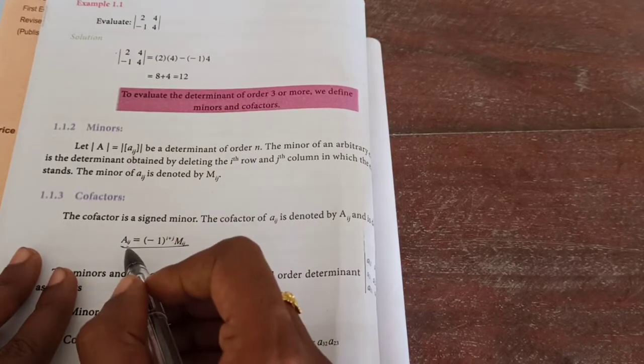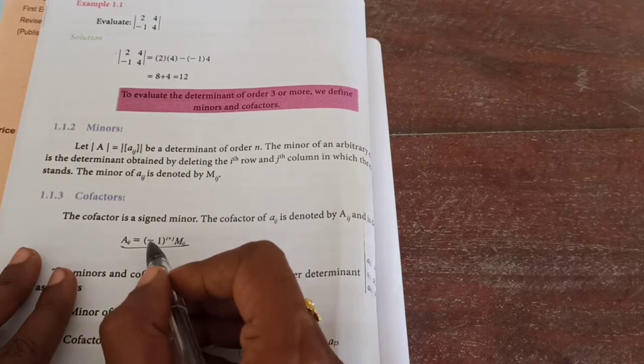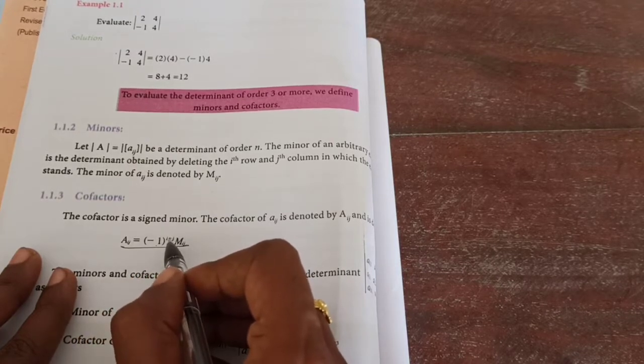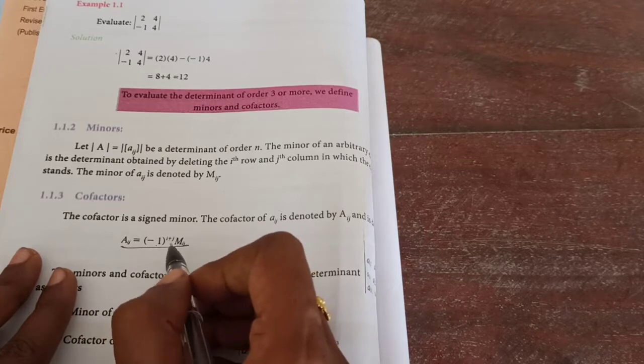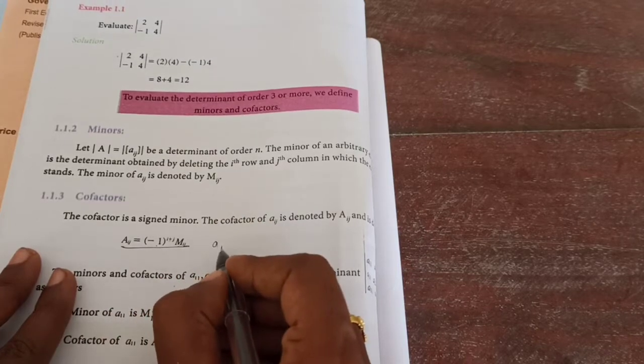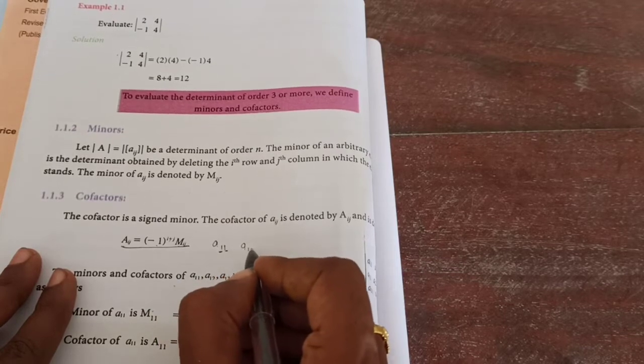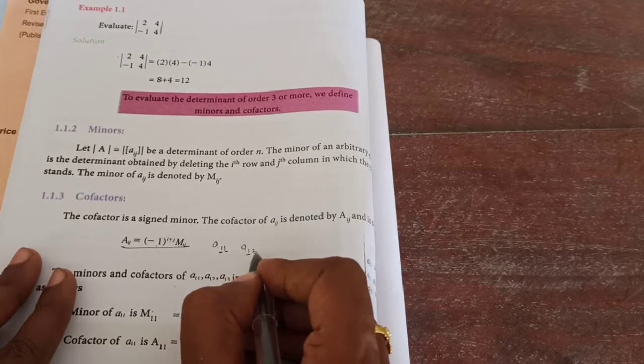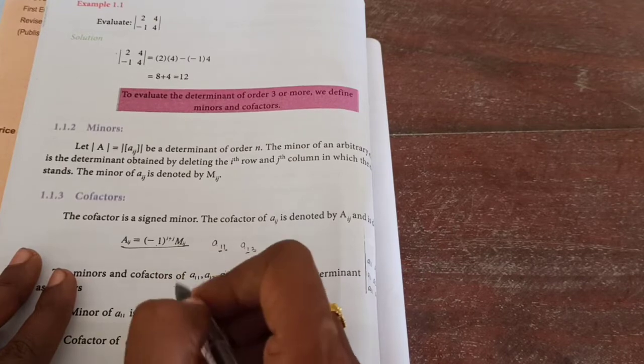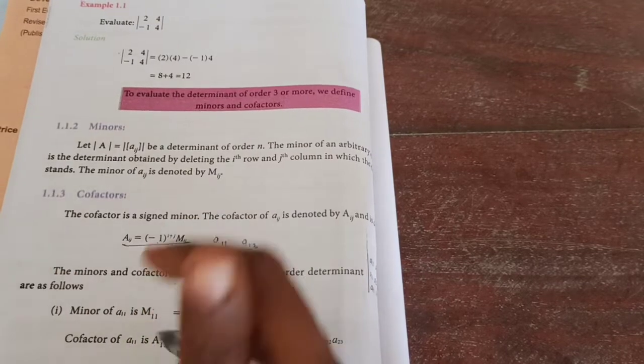Okay, so Aij is equal to minus 1 the whole power i plus j. I have already explained i plus j. That is, i plus j means how? If it is a11, here it is the i value, this is the j value. Okay. If it is a12, this is the i value, this is the j value. That's the meaning. Okay. Mij means minor. Okay. I will explain it to you.